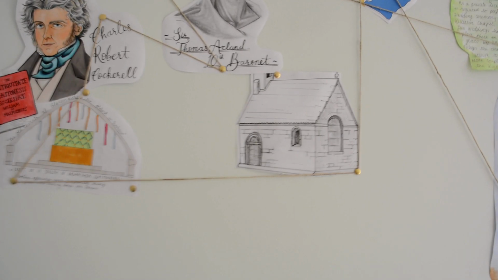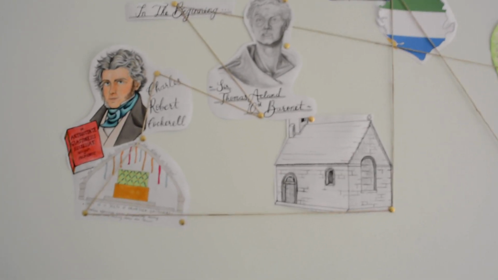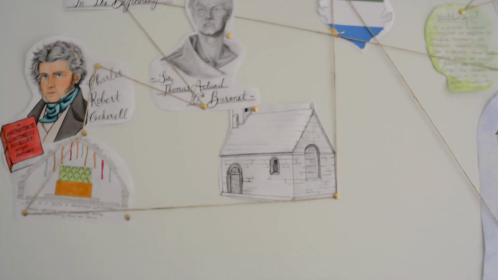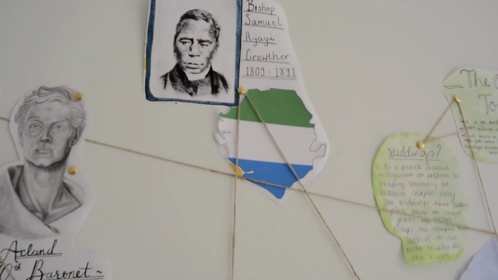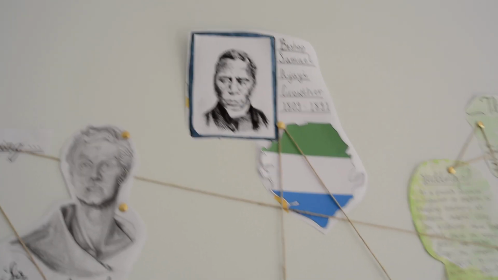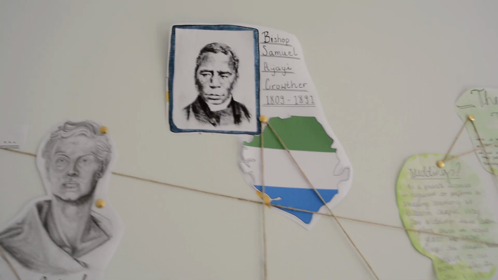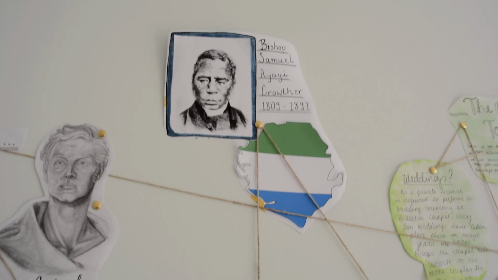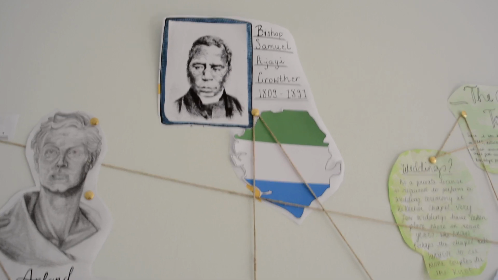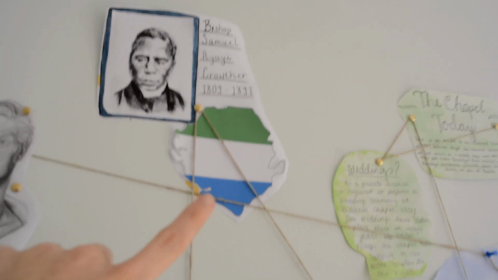Now, as I mentioned, Sir Thomas Acland had a lot of interest in mission work overseas, but he was also a keen abolitionist, which links him to this chap at the top here, as you can see, by this bit of string. This man is Bishop Samuel Crowther. Now, he is originally from Nigeria. He's captured by Portuguese slavers in his early life when he's just 12 years old, and after that point he is freed by the British Navy and moves to Sierra Leone.